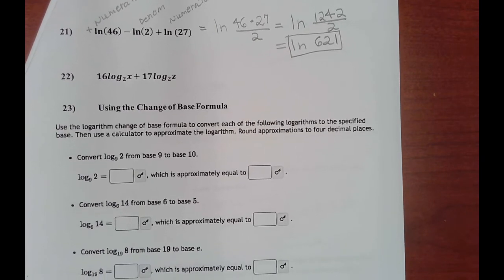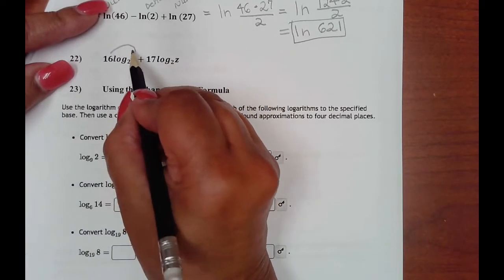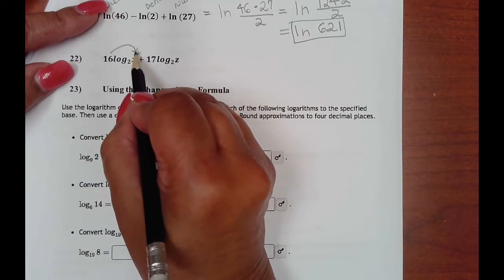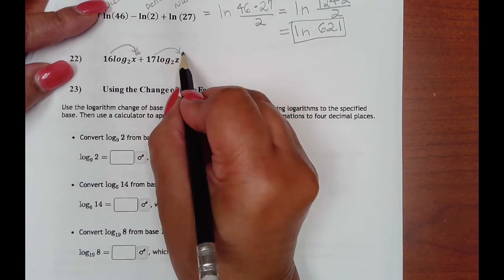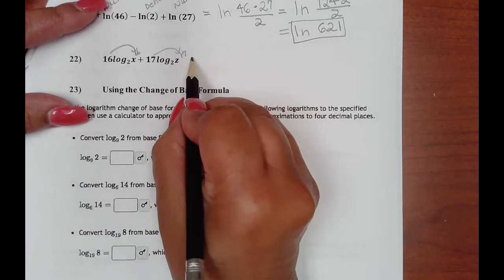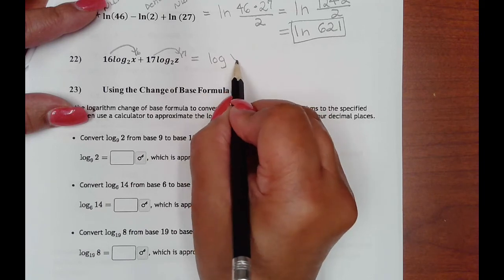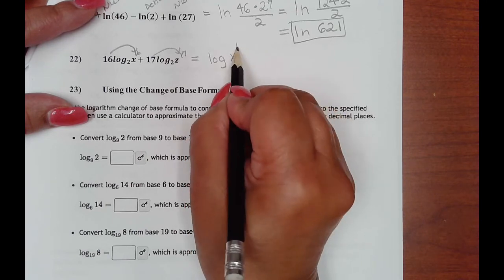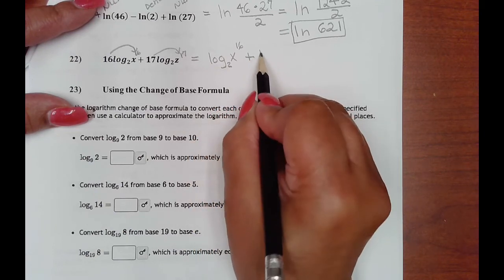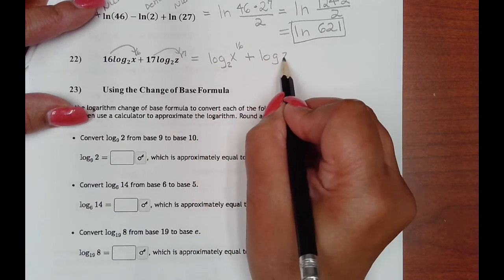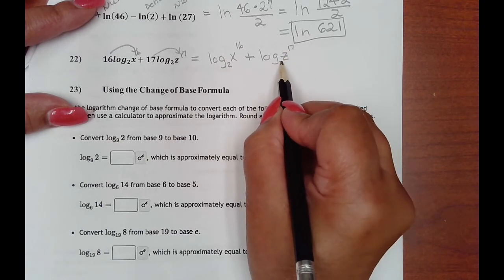Okay, 22. Again, we have coefficients out front. I would swing those up first, putting them right back where they were before this expansion happened. Okay, so you can look at it in a little cleaner form as log of x to the 16th power base 2 plus log of z to the 17th power base 2.